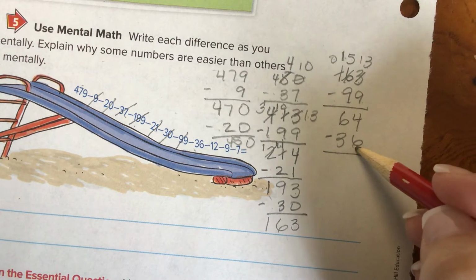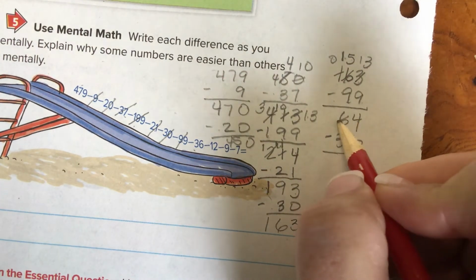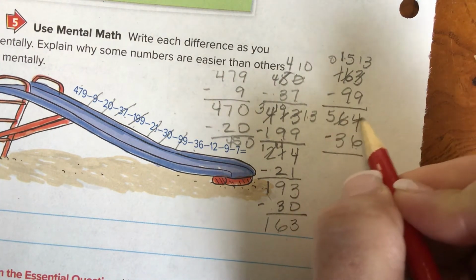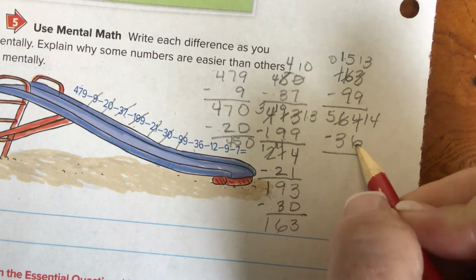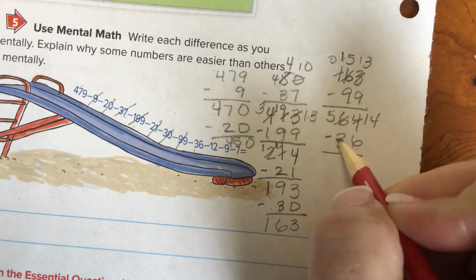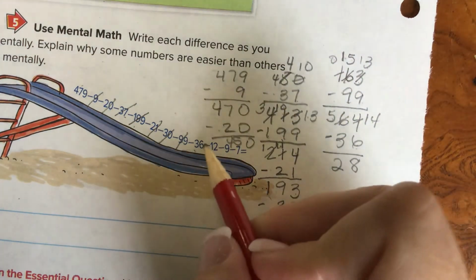4 take away 6, I can't do that. I got to go next door. So this 6 is going to become 1 less. This 4 is now 14. So 14 take away 6, I can do that. 5 take away 3, I can do that. Now I'm down to 28.